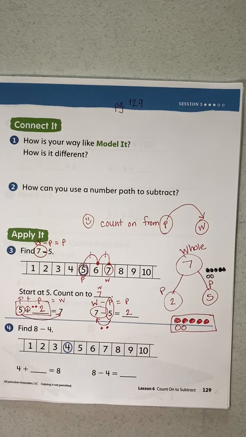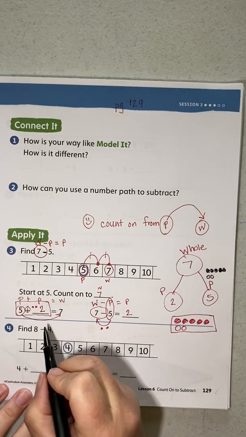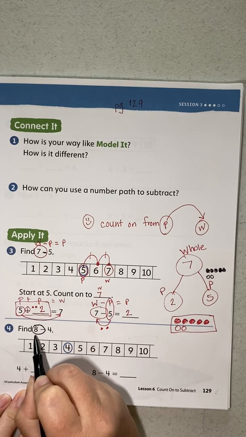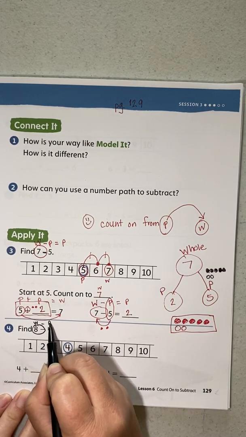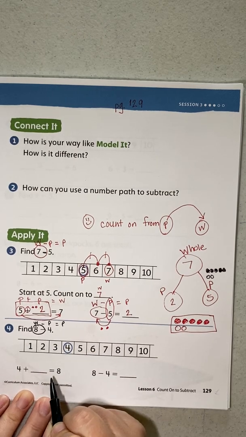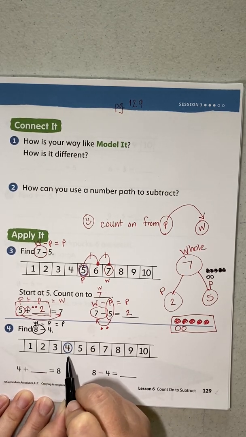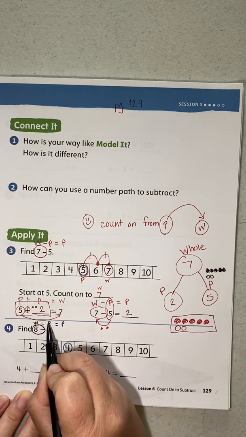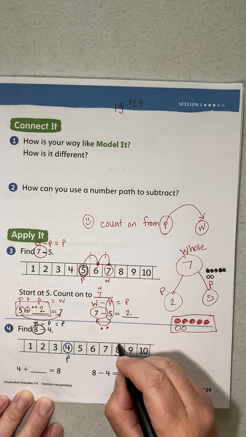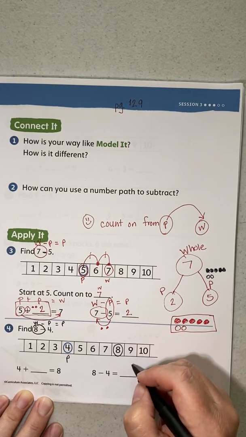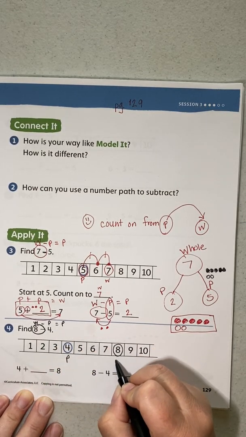Number 4, find 8 minus 4. Let's label our part, whole. Whole minus, because there's a minus sign. Whole minus a part equals a part. They have the number 4 circled. What is 4? 4 is a part, so we're going to label it. We're going to count up to the number 8, because 8 is the whole.